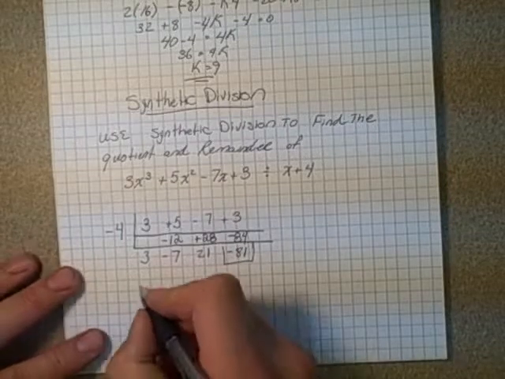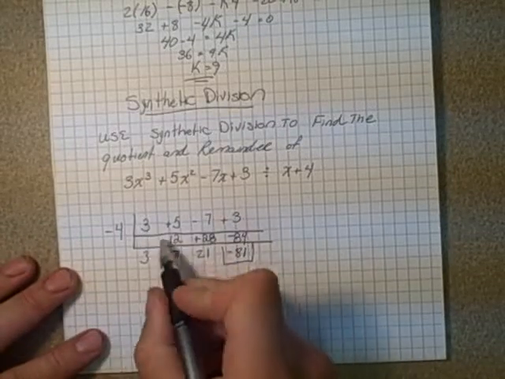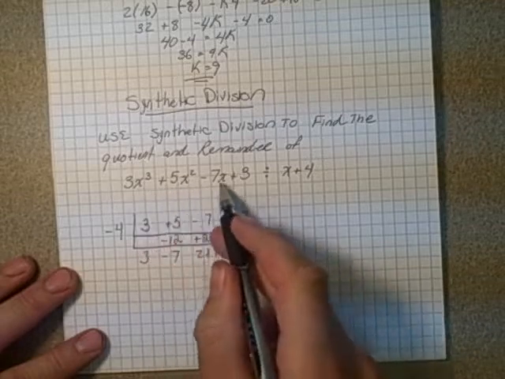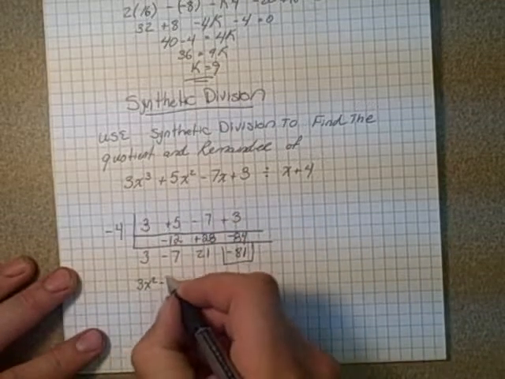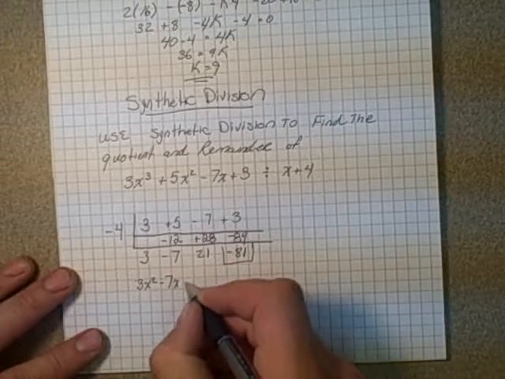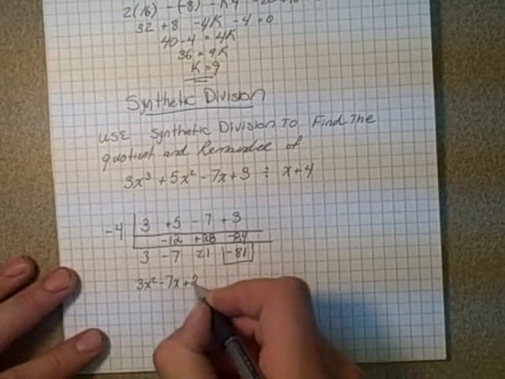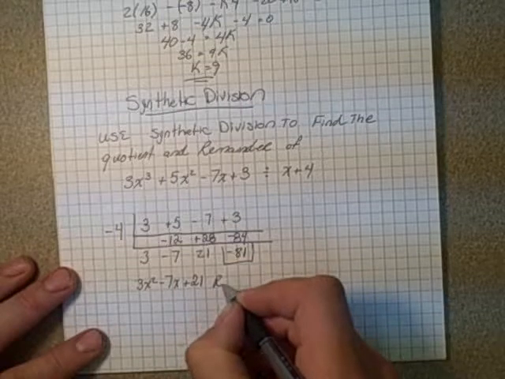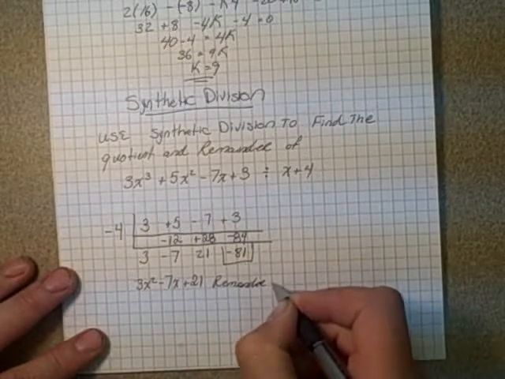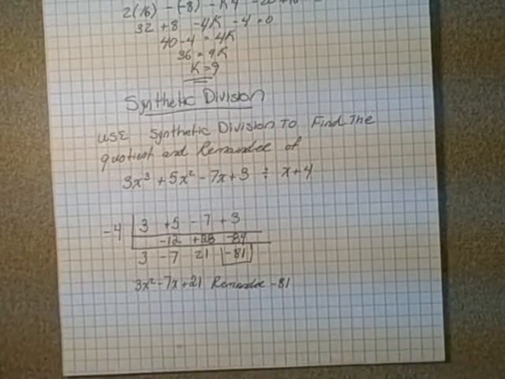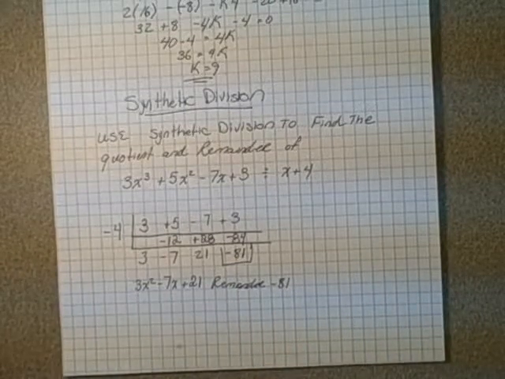Our quotient in this case is, you would take one of these x's off, so that would be 3x squared minus 7x plus 21, remainder negative 81.